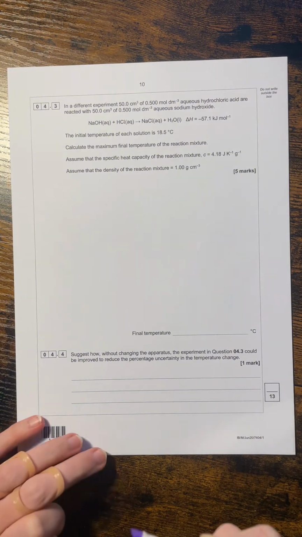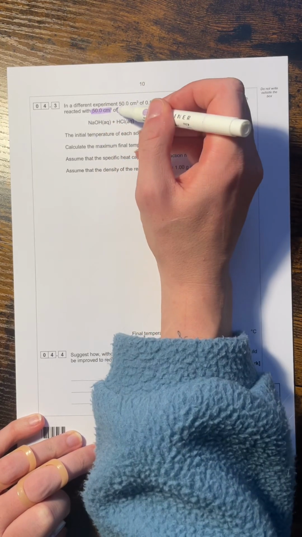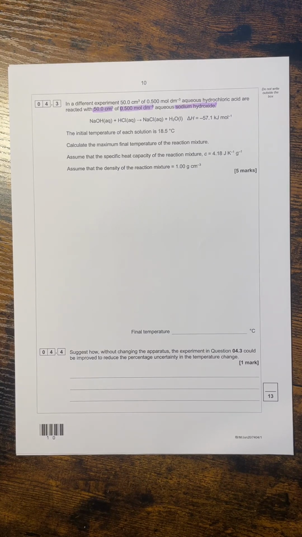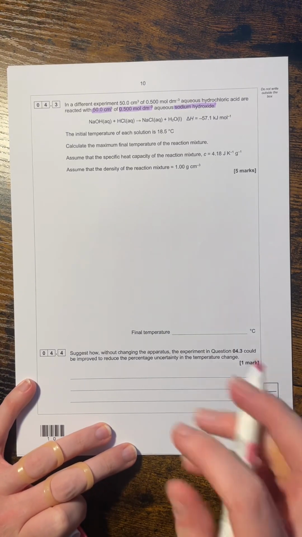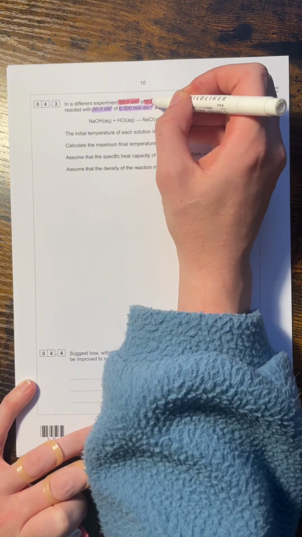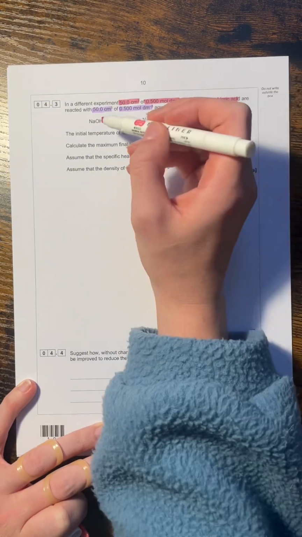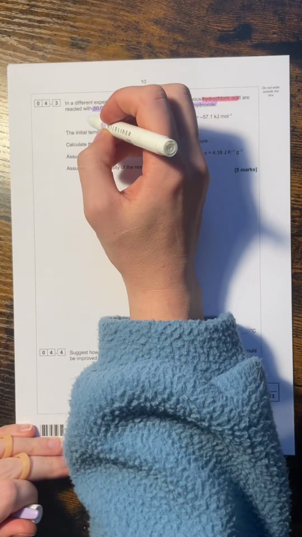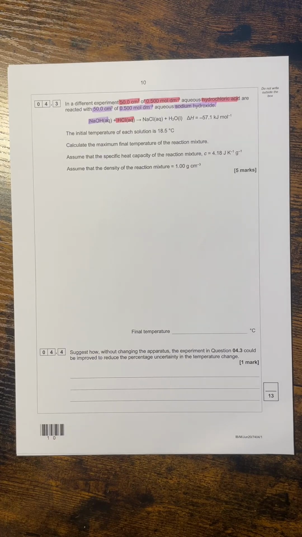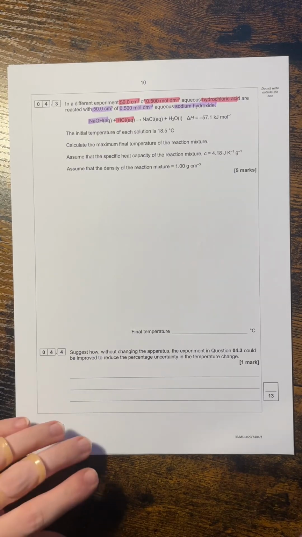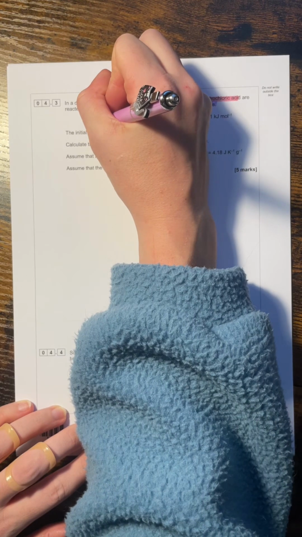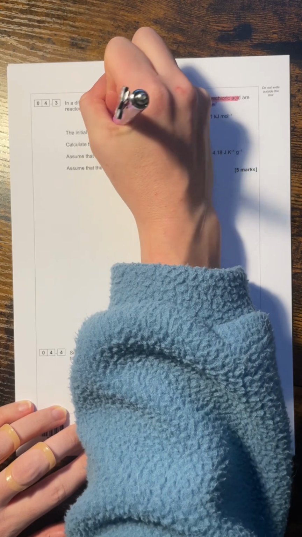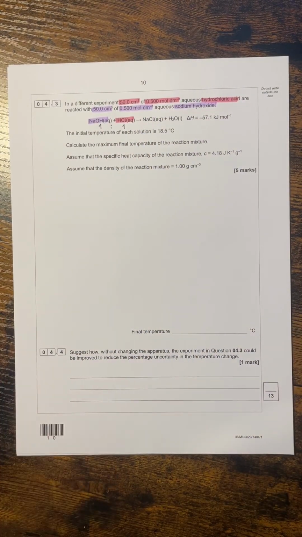So first thing I'm going to do, as I always do with acids and alkalis in whatever form they are presented, is everything to do with my alkali in purple, everything I'm told about my acid in red. We are then given a balanced chemical equation for this reaction, which is going to be important because we can see that the acid and alkali react in a 1-to-1 ratio, which I can pop down. And then after the balanced chemical equation, we've been given the enthalpy change for this reaction.